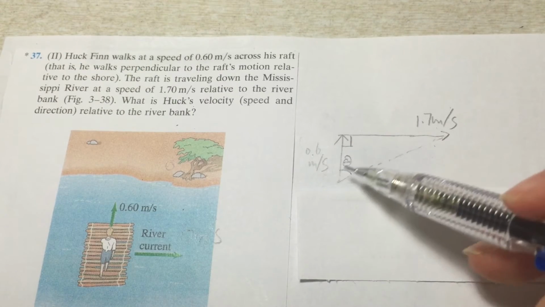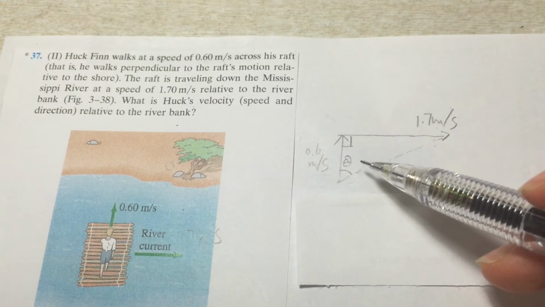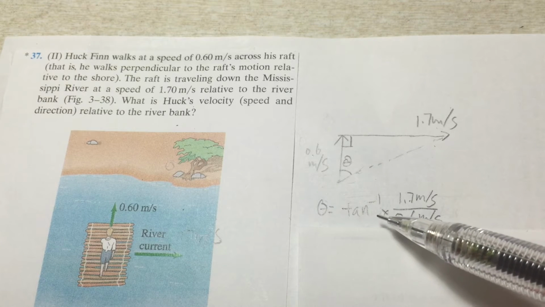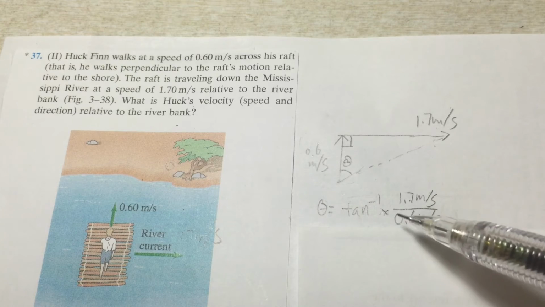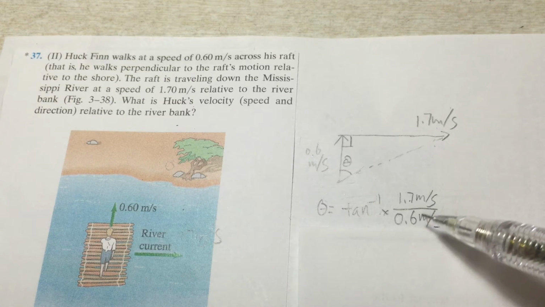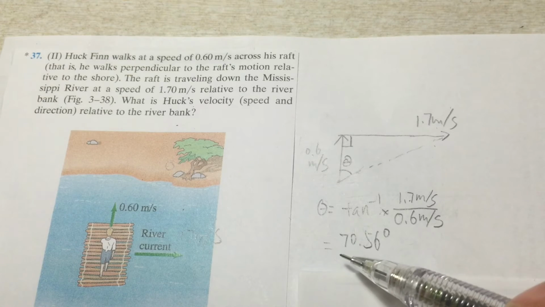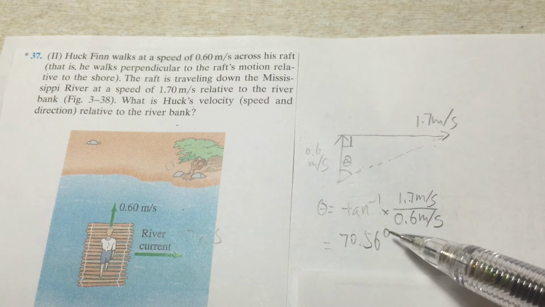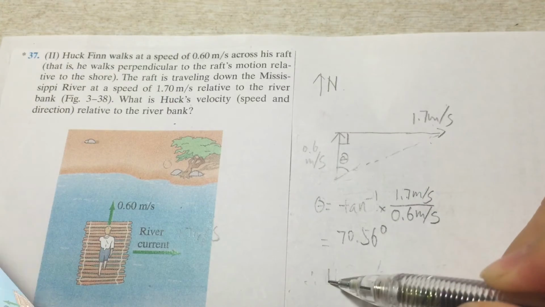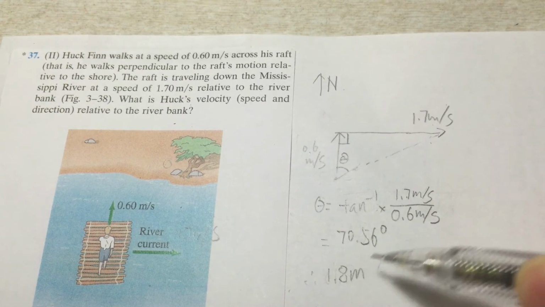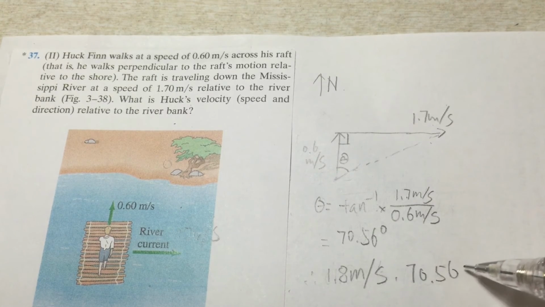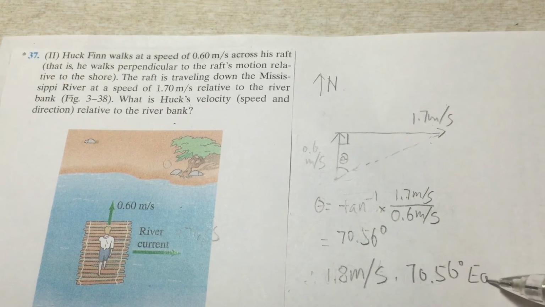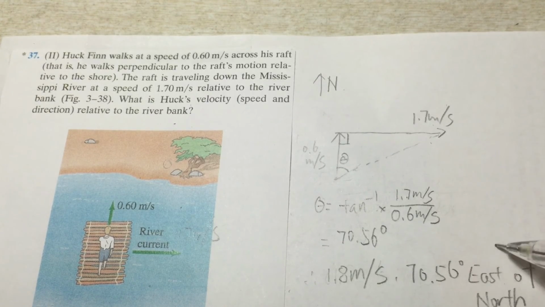If we want to know the direction, we have to calculate what theta equals. Theta equals tangent inverse of 1.7 meters per second over 0.6 meters per second. It equals 70.55 degrees. So the answer is 1.8 meters per second, 70.56 degrees east of north. Yay!